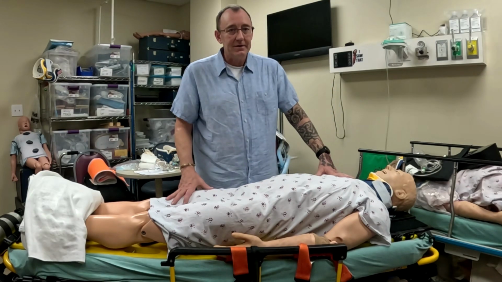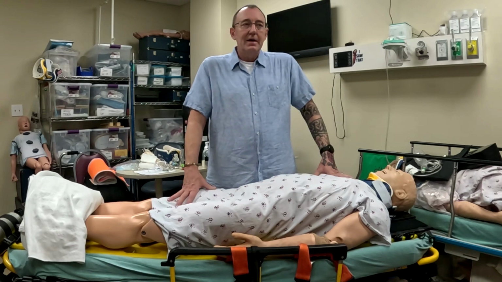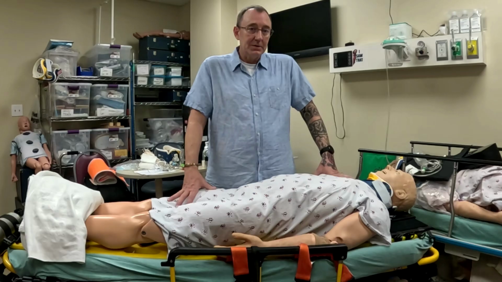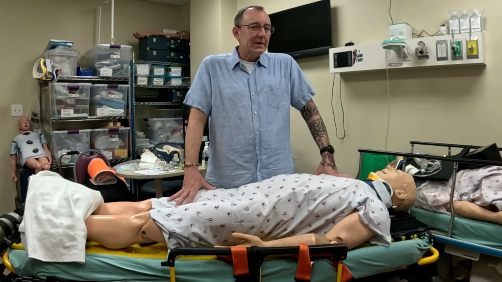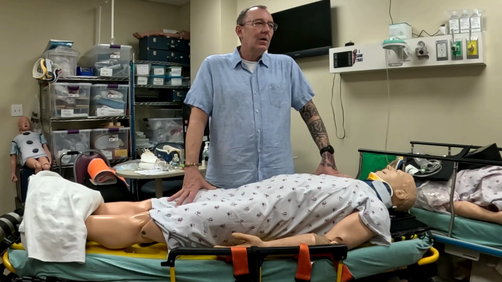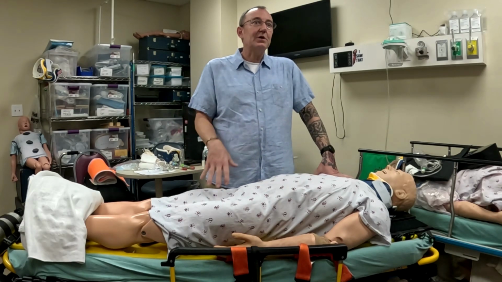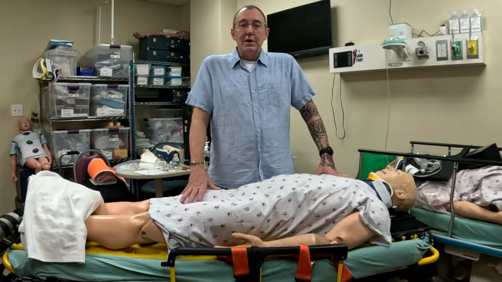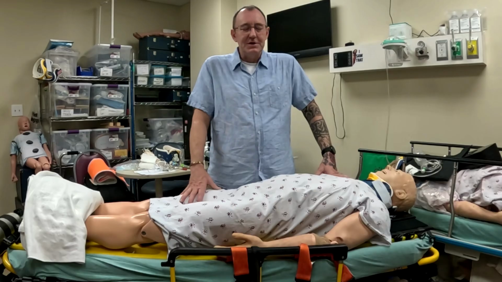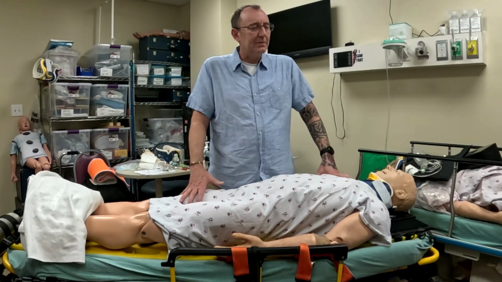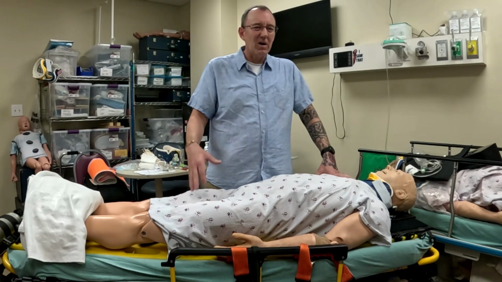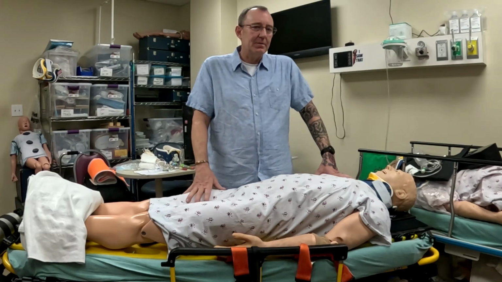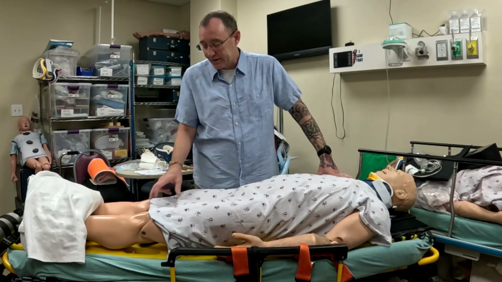Other things ALS can do is give IV fluids to replace the volume that may have been lost in any kind of internal or external bleeding. Also, they can give vasopressors, which are medications which can squeeze blood vessels to increase blood pressure and increase the perfusion of blood, oxygen, insulin to the tissues. There's also a couple of other medications they can give, things to make the heart beat stronger in case the person's in cardiogenic shock.